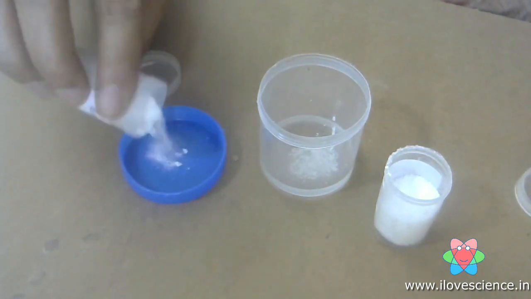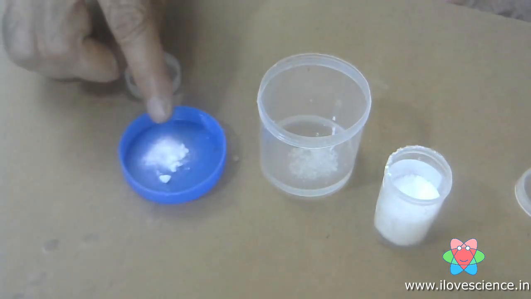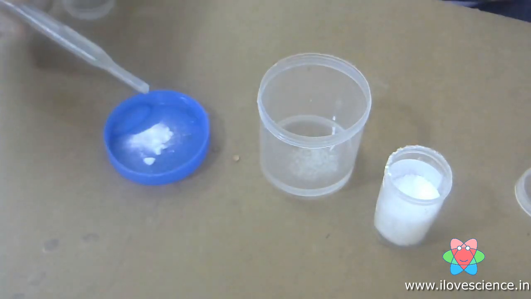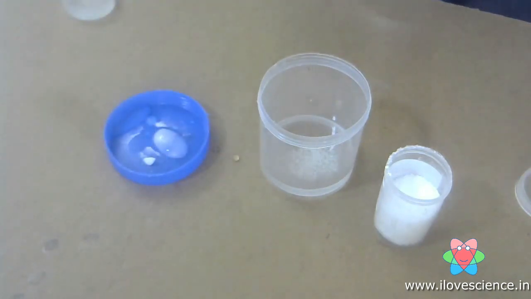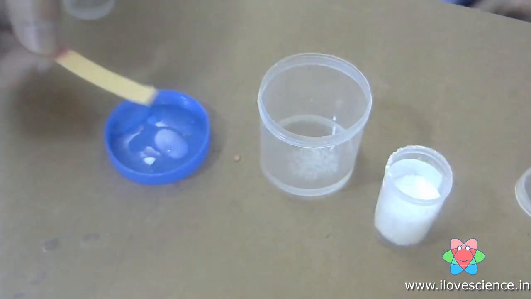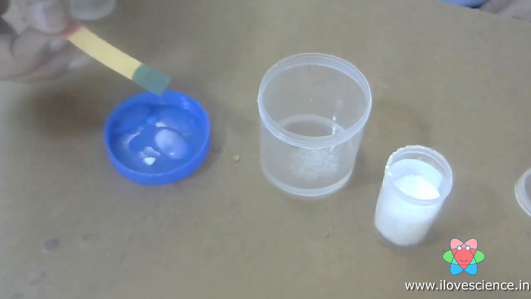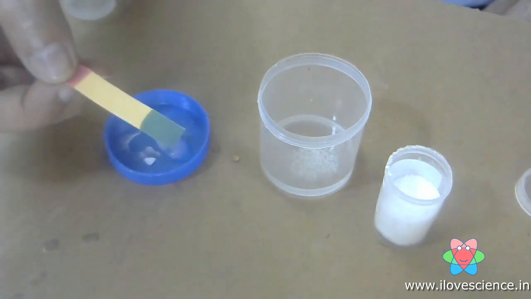Now, separately, maybe I will use the lid of the container. First I will do the testing of the base. So if I take some baking soda here, in the baking soda I am adding a few drops of water so that we can do the testing. Okay, and now if we use the pH paper in this and then touch on this side, then you will see that the paper turns green, which means it's a base.